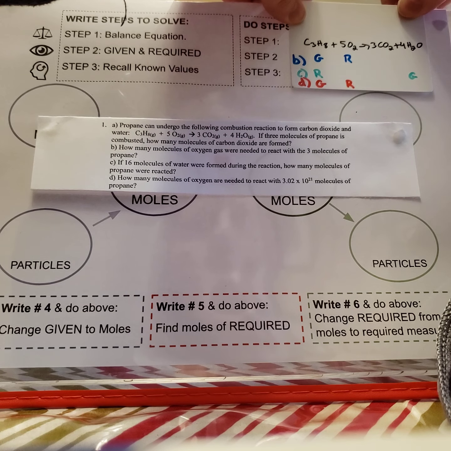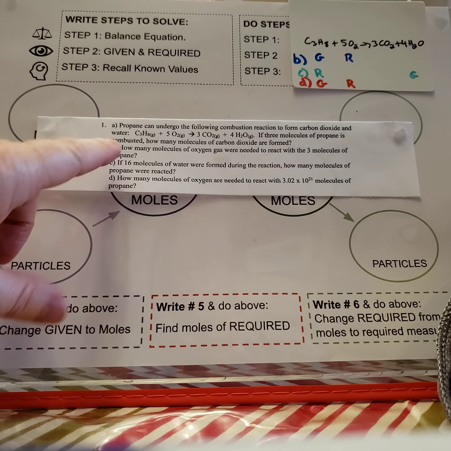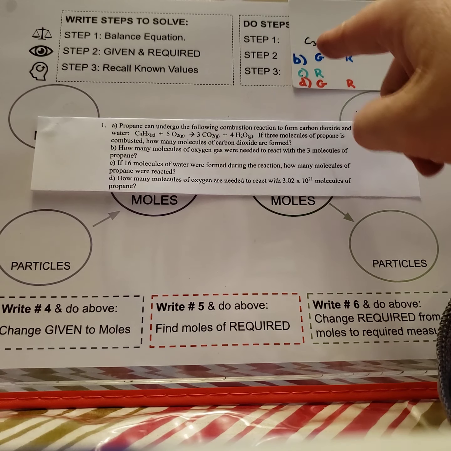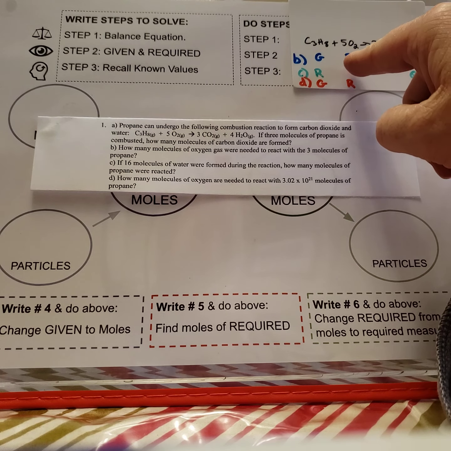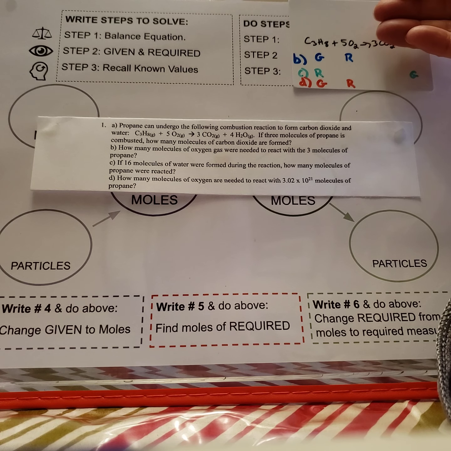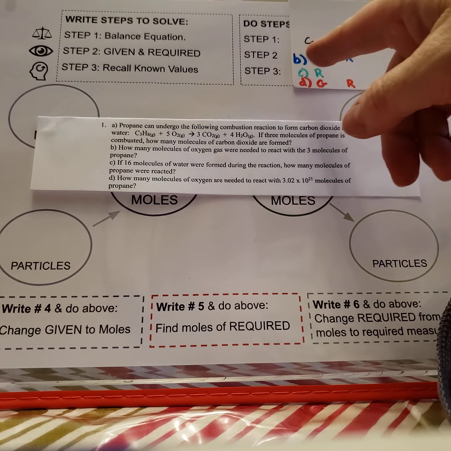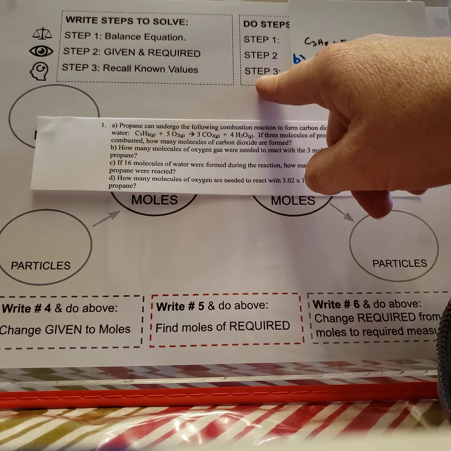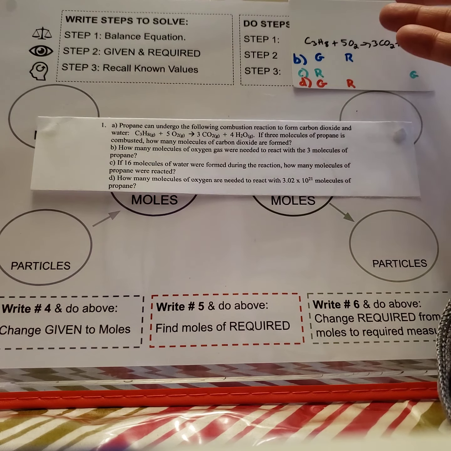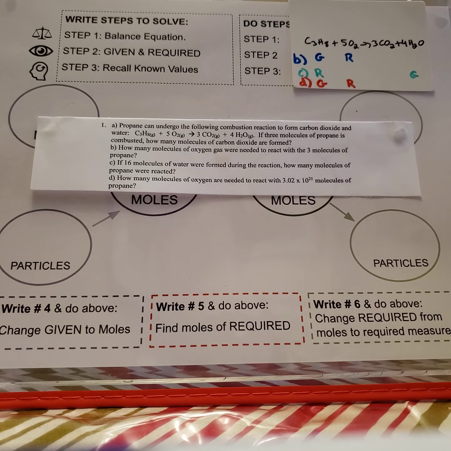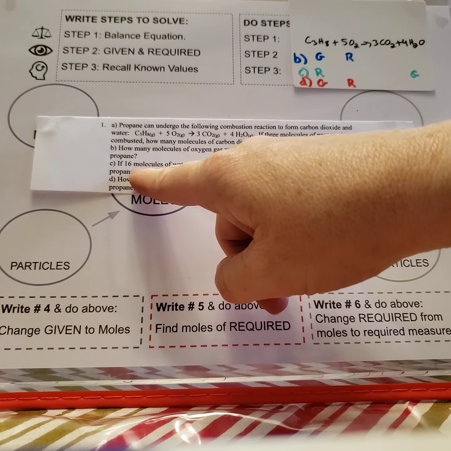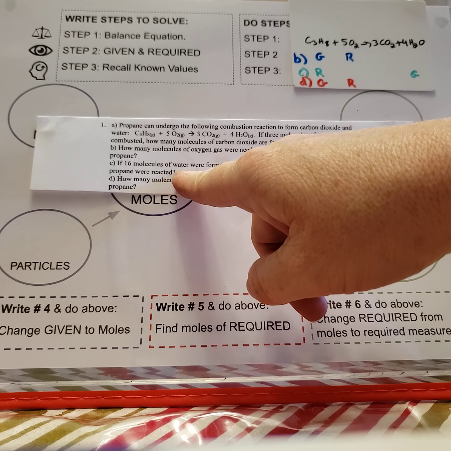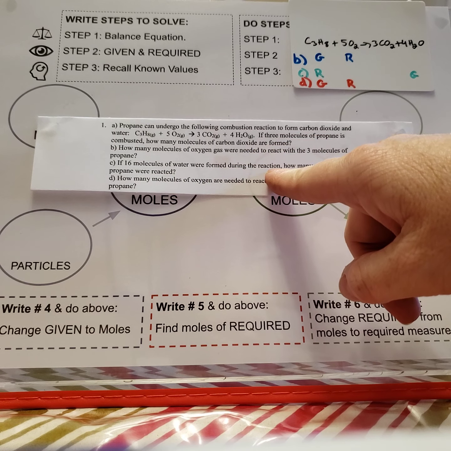All right, so the same balanced equation that we are given. But for B, they've given us propane and they're requiring oxygen, and we ignore both of the products. And we just write down our given values, our required values. We'd write down the known values for them if we needed them, and Avogadro's number, and carry on, follow our route.